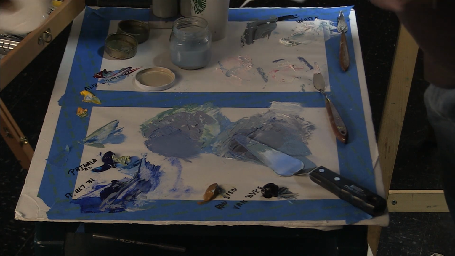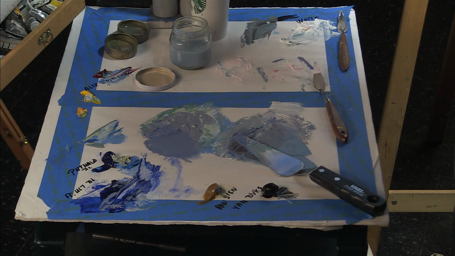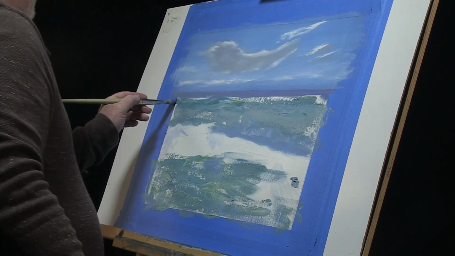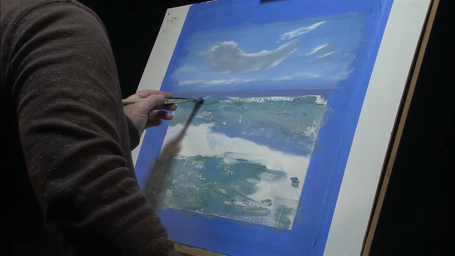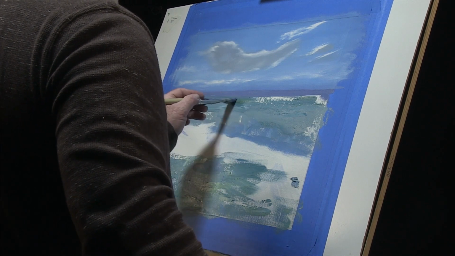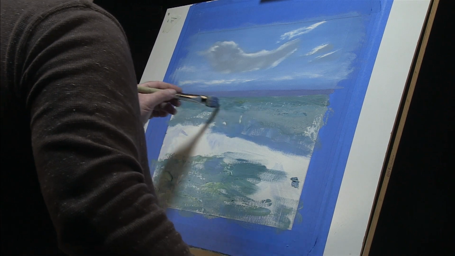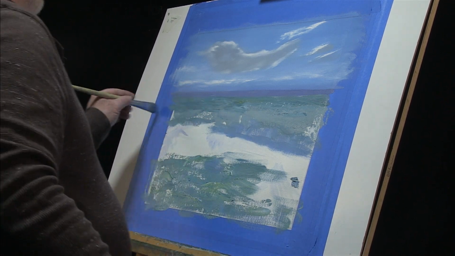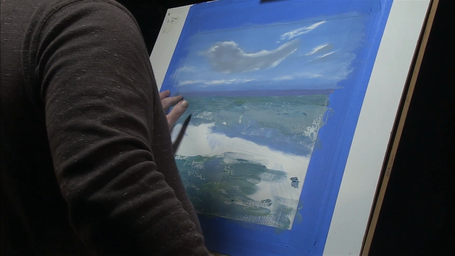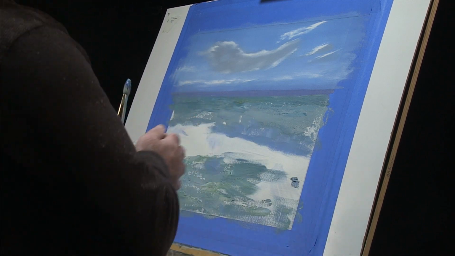Now, let's see what we can do about in here. Let's see if we can blend this in a bit. I got some paint on there.